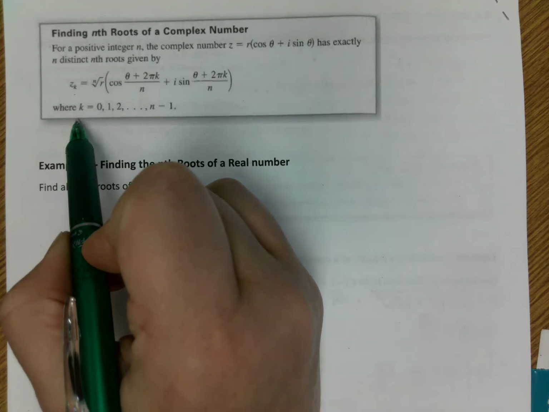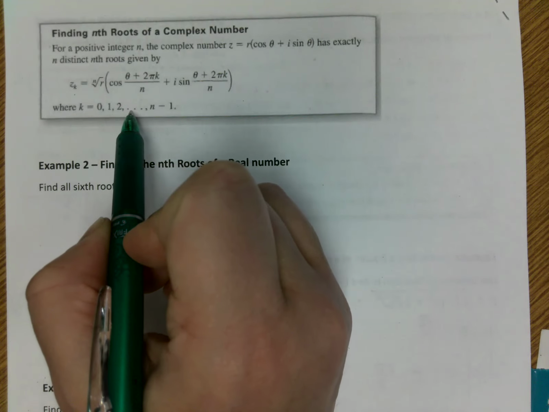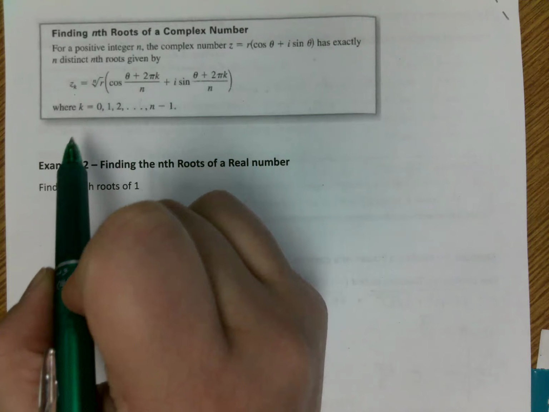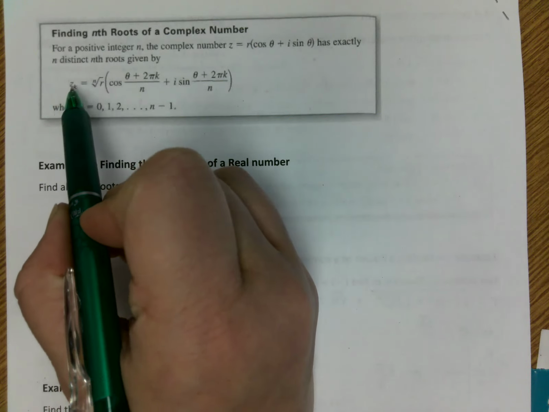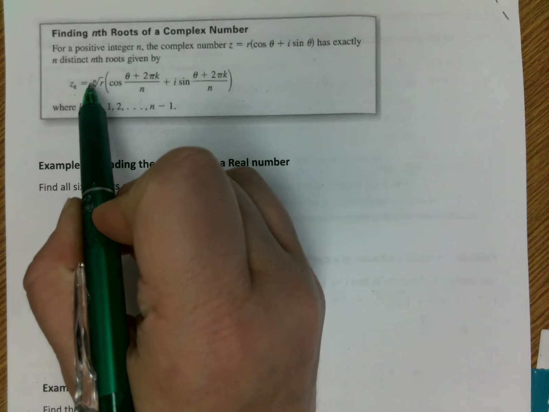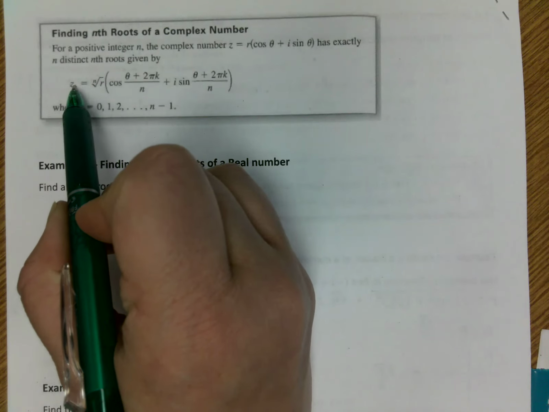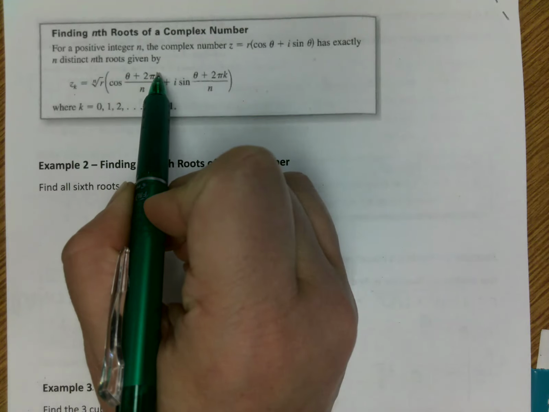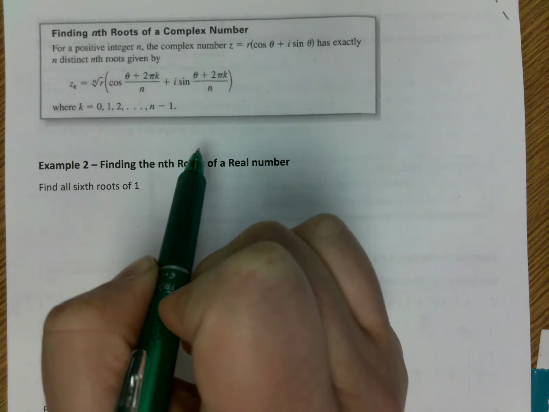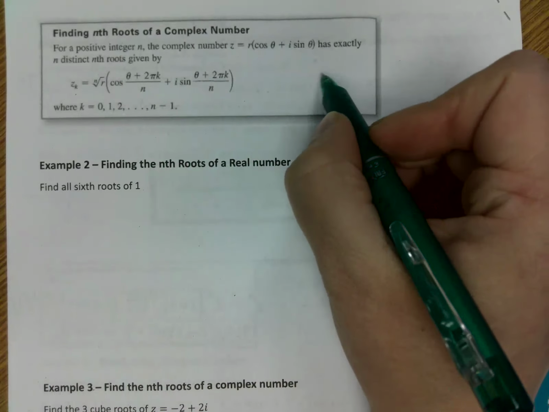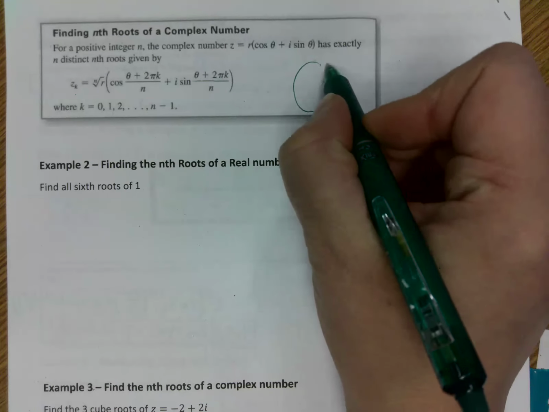We have this k value though. The k value tells how many roots there are. Remember, if it's the 6th power, we should have 6 roots. We start here with z to the 0. So we start with 0, that would be a 0 right here. That means we're not adding 2 pi at all. We have to figure out how many times around the circle. So typically when we're finding a root, if I'm finding the third root, it would look something like this.